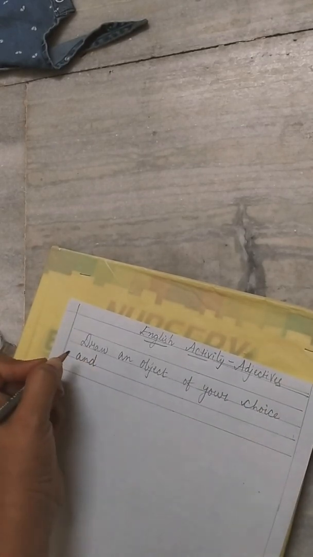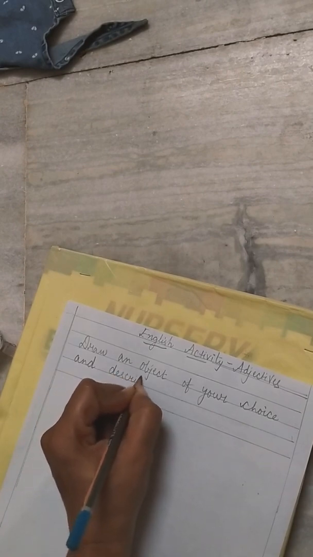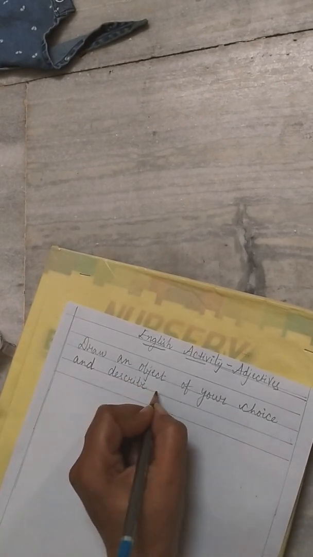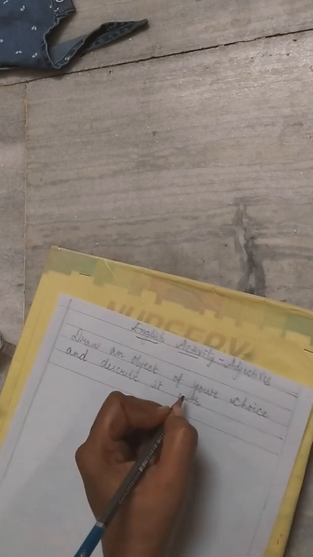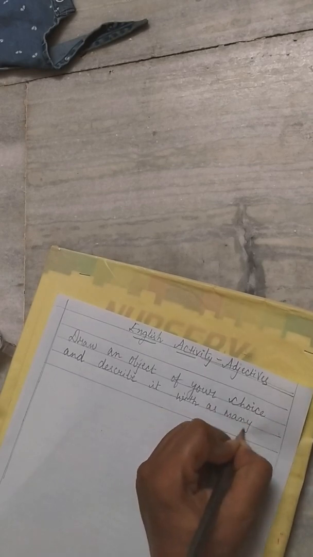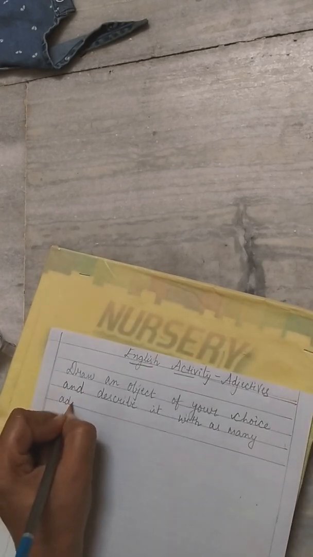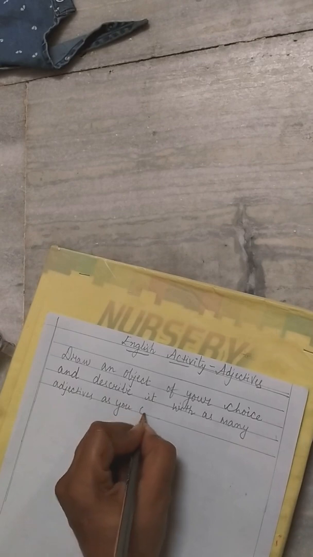And describe it with as many adjectives as you can. Okay children, so you can draw any object.